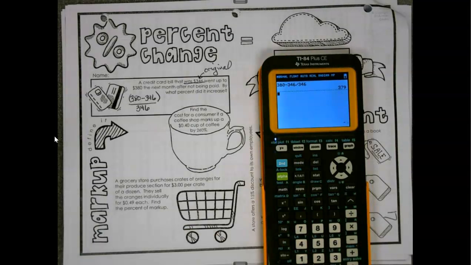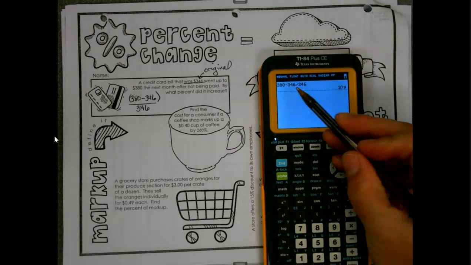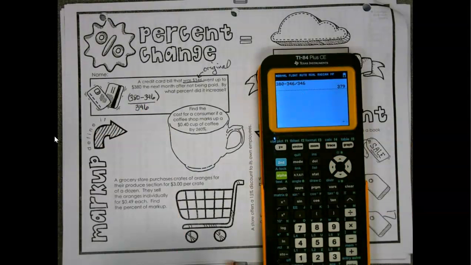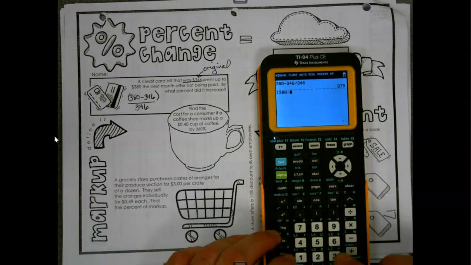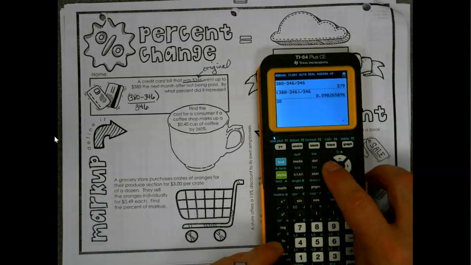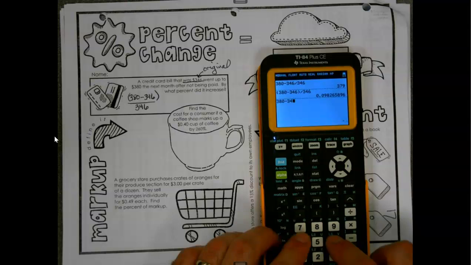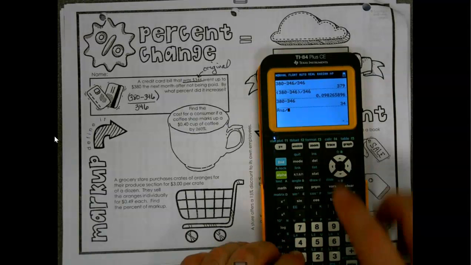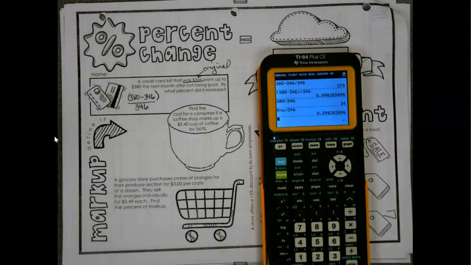I don't think my bill went up 379%. The calculator did the division before the subtraction because it didn't know I wanted to do that. So either I need to remember to do this, or you could just hit enter first. Oops, still got to type in the right number.